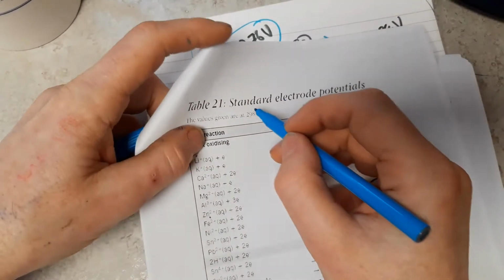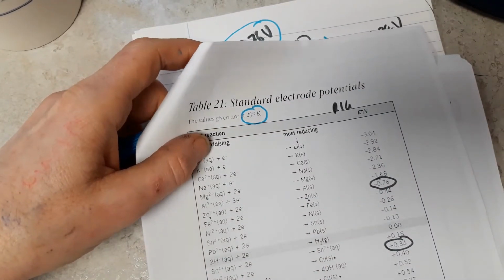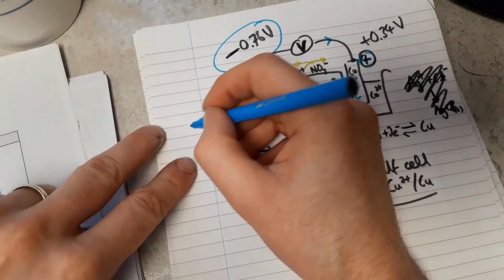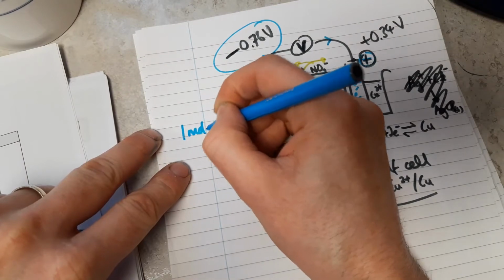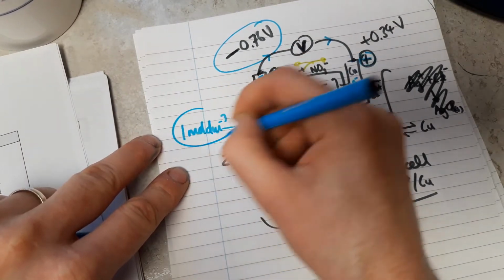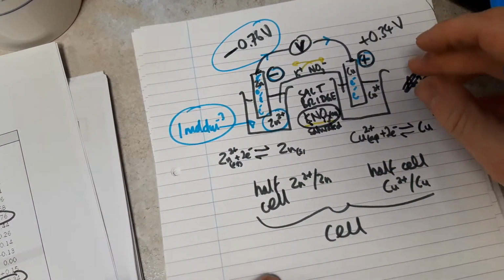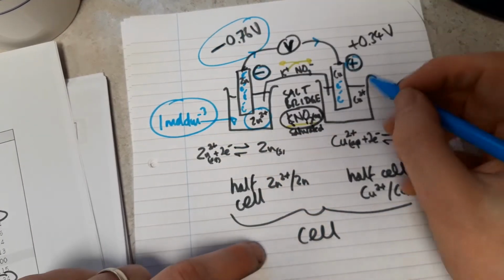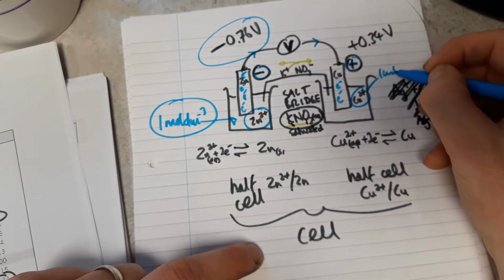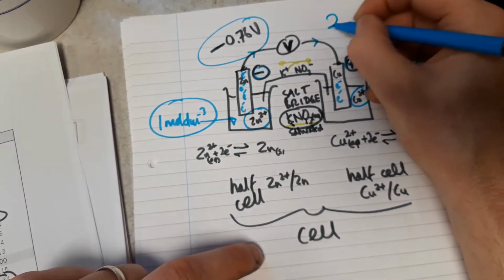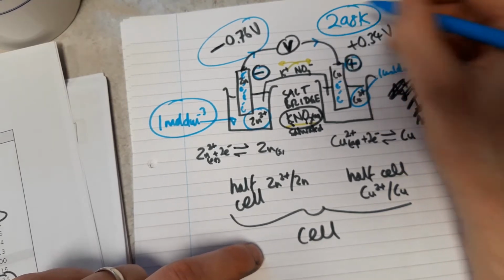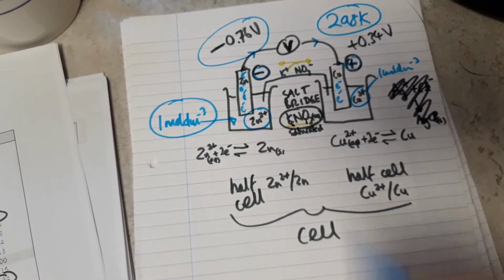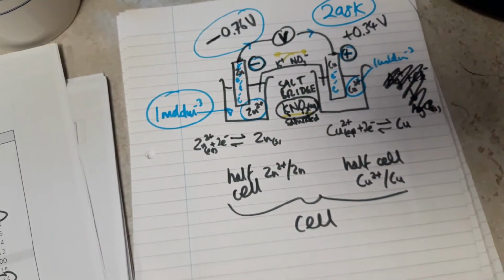Because if you see here, they're called standard electrode potentials. So it says that they're all at 298 Kelvin, but also all solutions are 1 mole per decimeter cubed. So if I was making notes on this video, which I think you should be, you need to write down solutions 1 mole per decimeter cubed, temperature 298 Kelvin. Salt bridge, KNO3. These are all marks you can get in the exam.